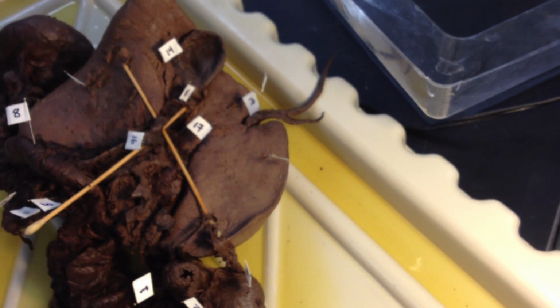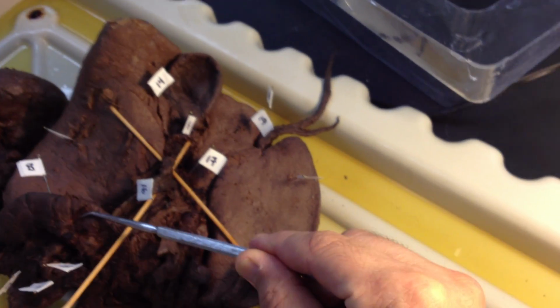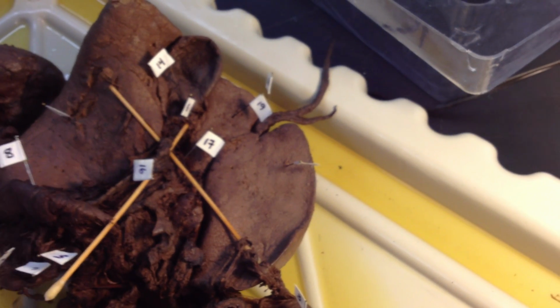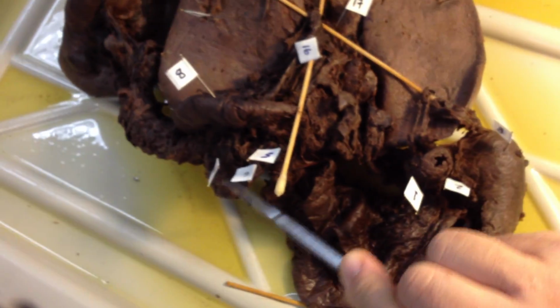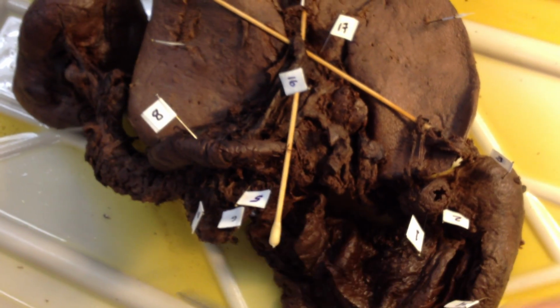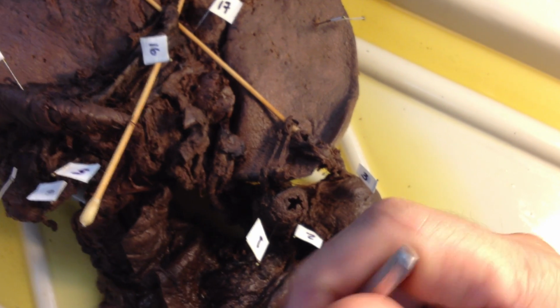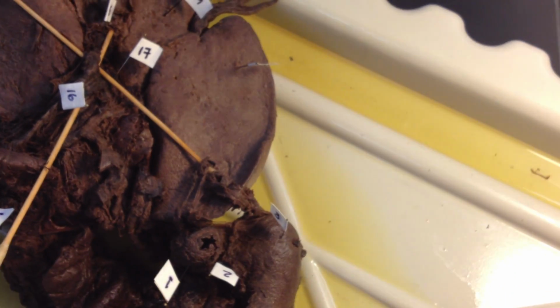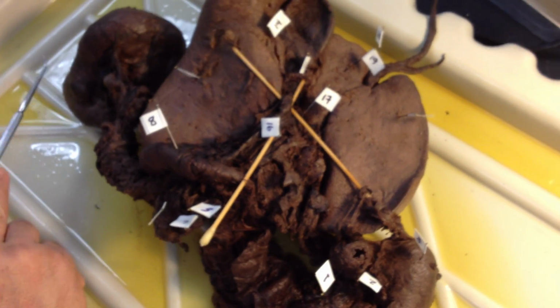And here, what organ was this? Duodenum. And the other organ adjacent to it is the pancreas. So this would be pancreas. I don't know why there are three pins here. Somebody moved the pins on this one. It has to be repinned according to what these numbers are. I'm not sure.